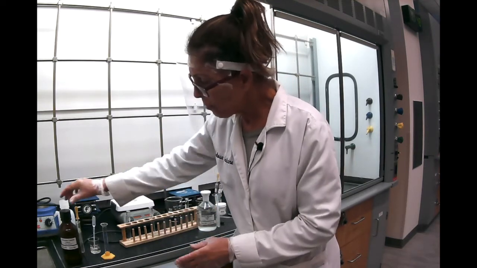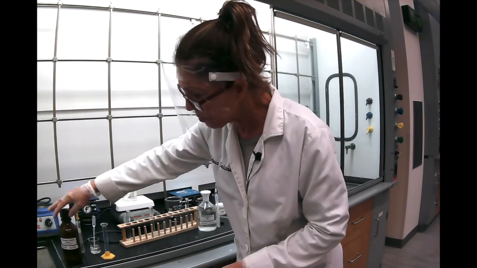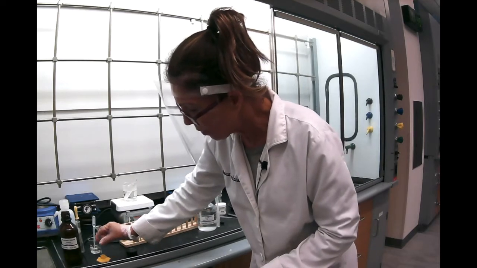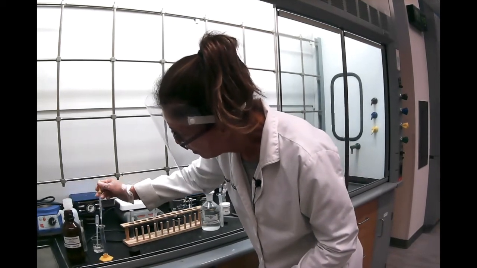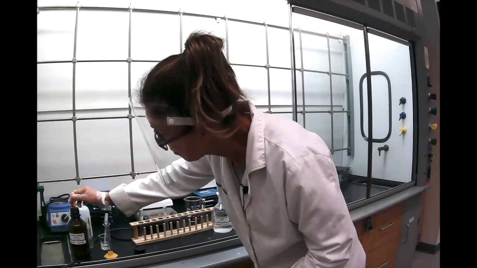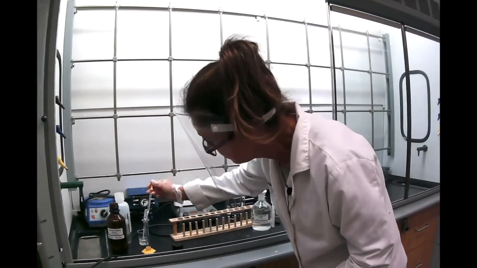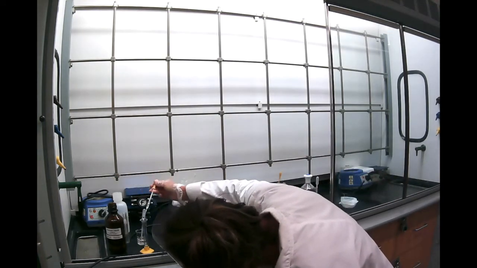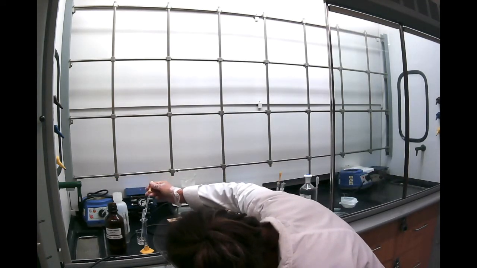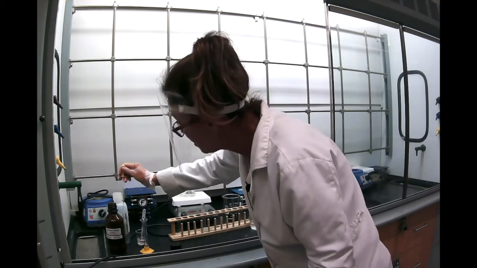So first step, we're going to add 2 milliliters of the methylene chloride, like we did earlier. Just measure 2 milliliters. So I'm roughly there. Okay, so this is 2 milliliters.